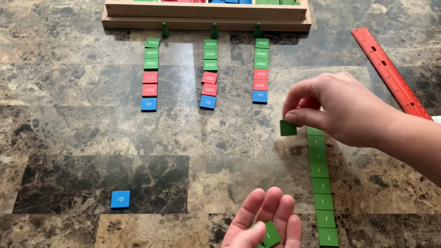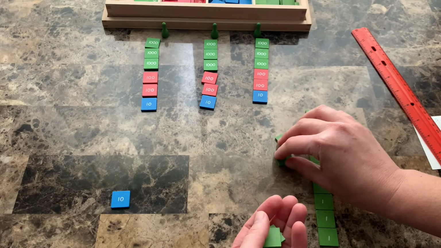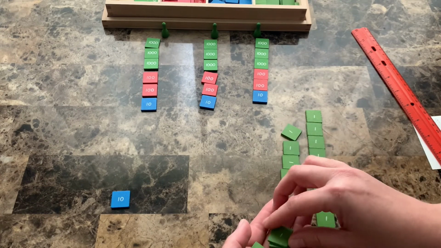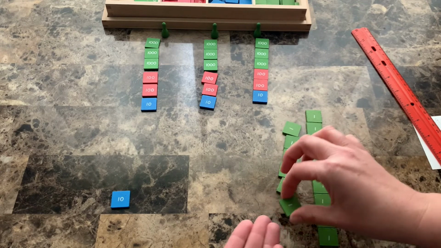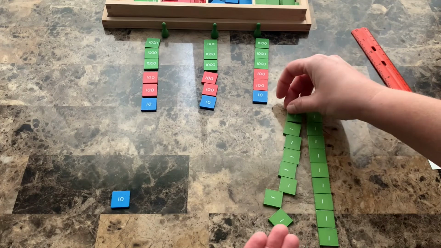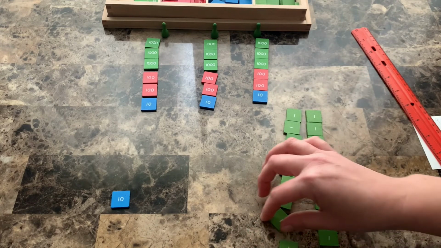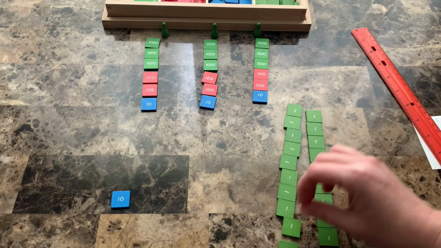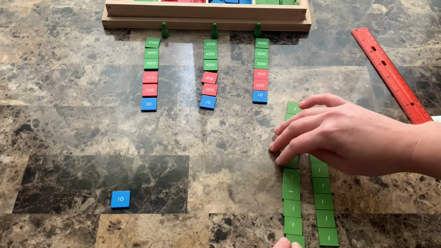Now let's just double check as we count. 1, 2, 3, 4, 5, 6, 7, 8, 9, 10. There we go. And yes, it's a little messy.